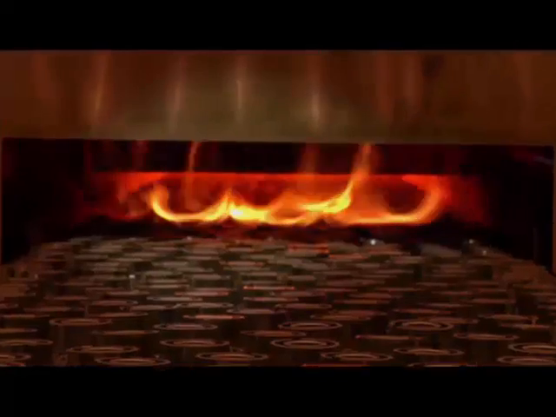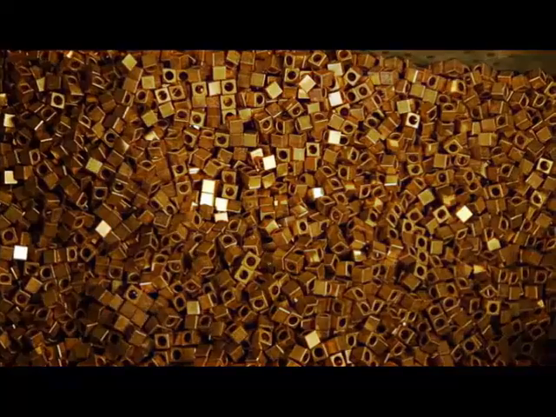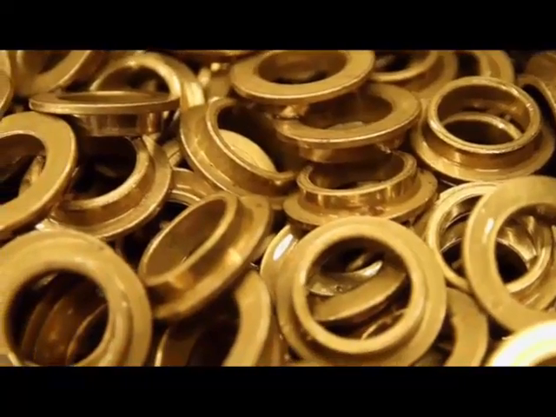Through the application of heat, sintering permanently bonds the individual metal particles that have been compacted together through the molding stage. This process is instrumental in providing the majority of the mechanical properties of the final product. Sintering temperatures can reach in excess of 2,000 degrees Fahrenheit, depending on the materials.